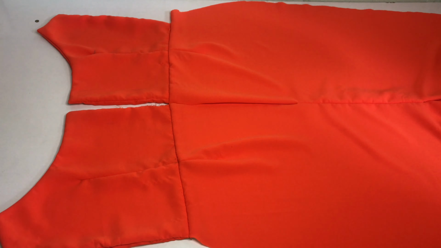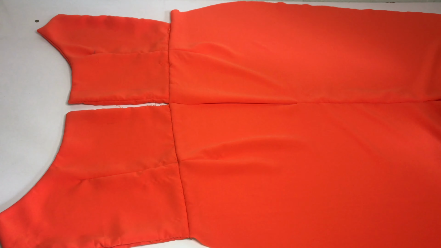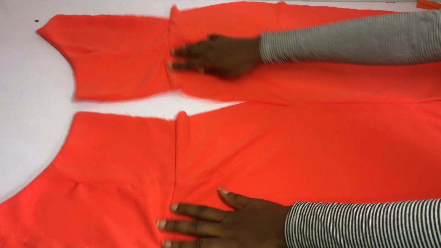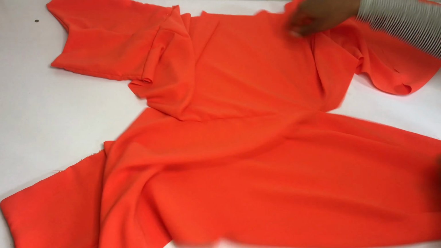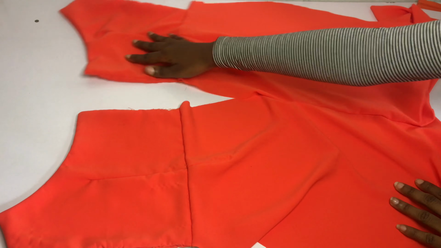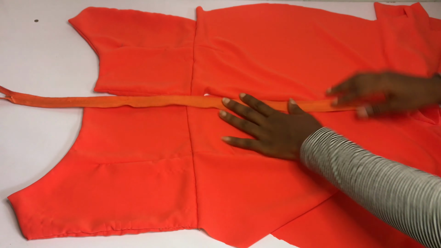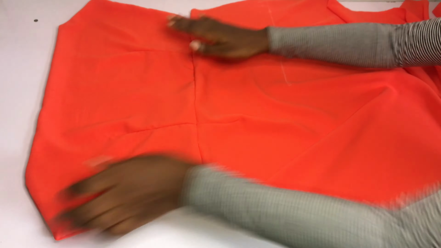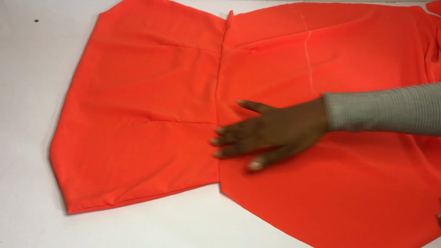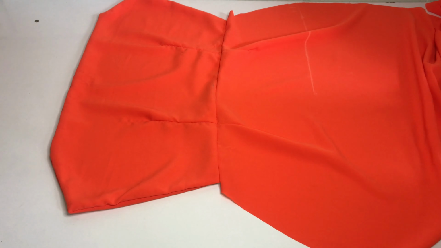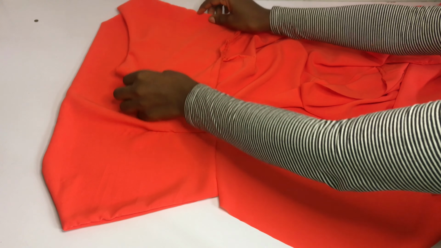After pinning, I'll go ahead and sew. I've gone ahead to do that. Okay, I've sewn it together. The next thing I'll do is to sew my zipper to the zipper allowance. I also went ahead to iron my slits because I'll be adding slits to this dress. I've also gone ahead to sew the skirt part and the half length of the front, and this is what I have.